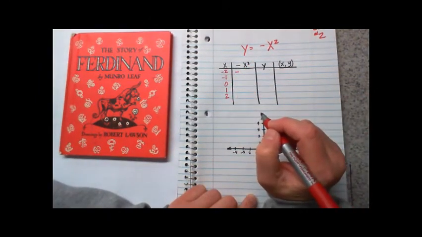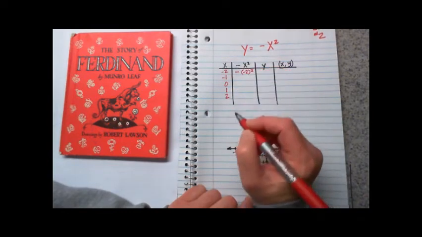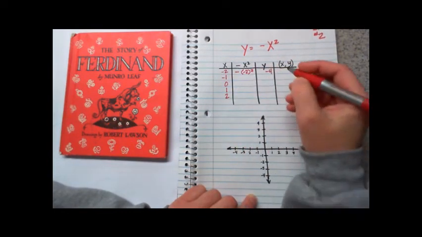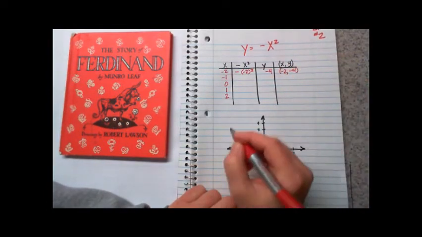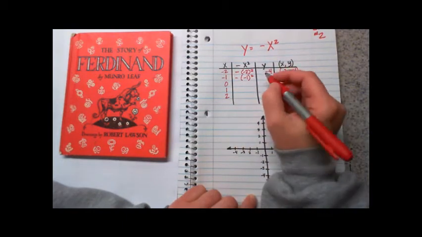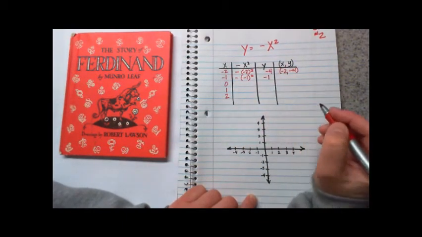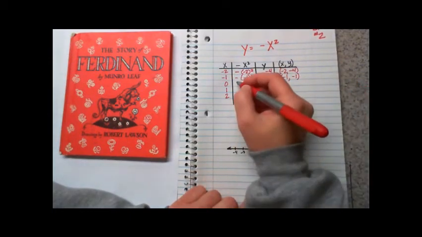Remember, negative means the opposite of. So the opposite of -2 squared equals -4. Our ordered pair is -2, -4. The opposite of -1 squared is -1. Ordered pair, -1, -1.